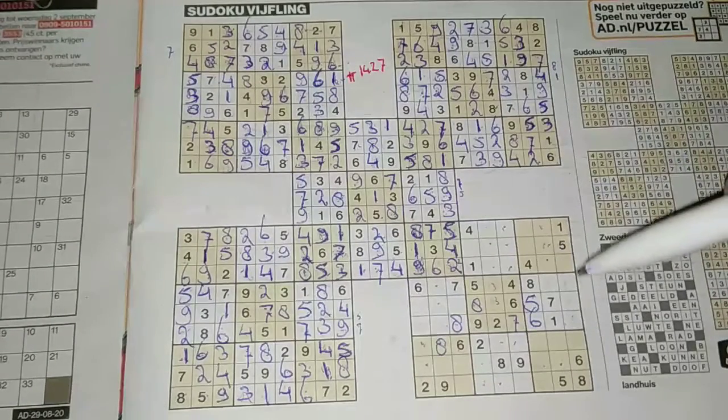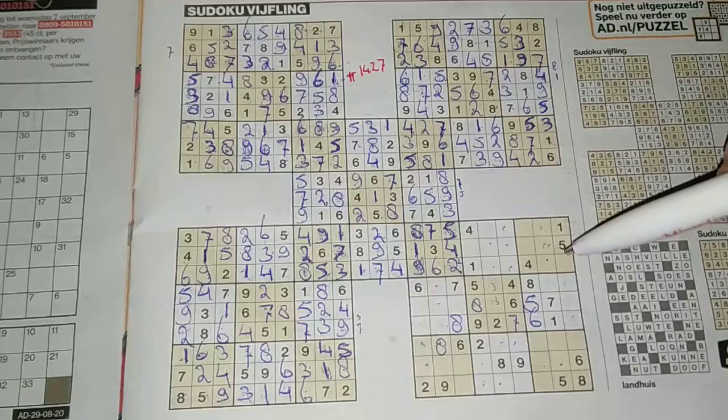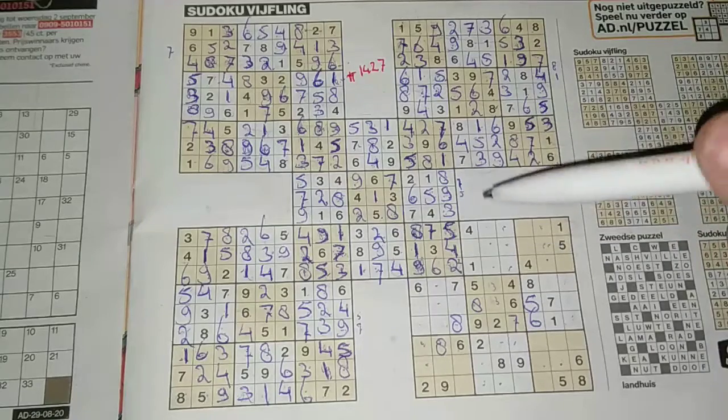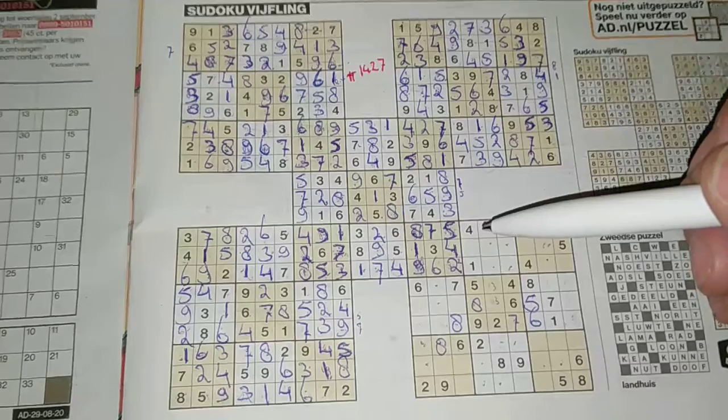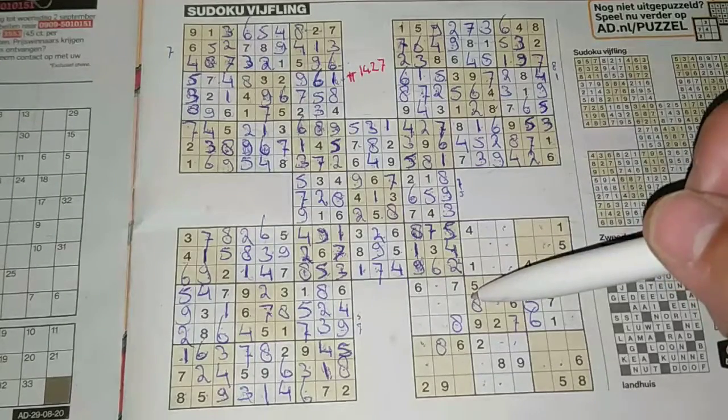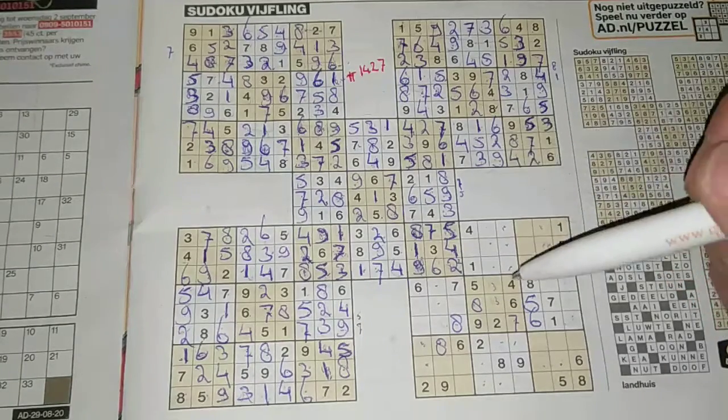This one seems to be tough, this one. Let me mark some boxes. Is this okay?